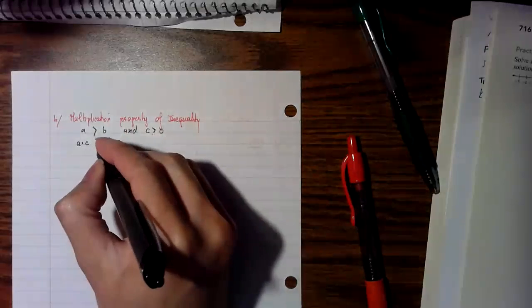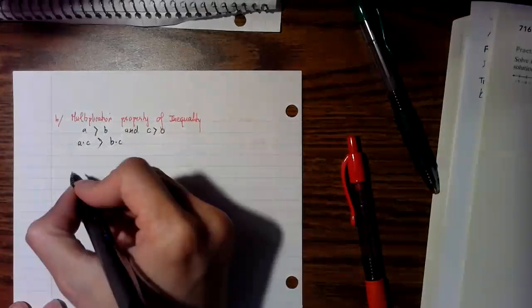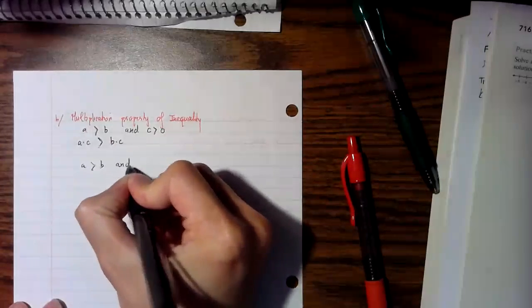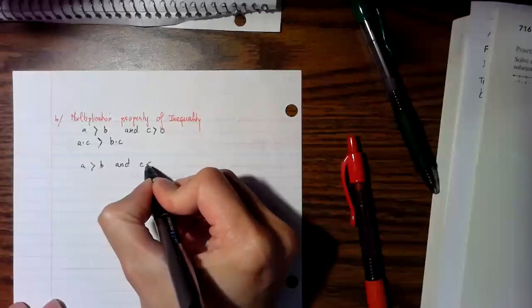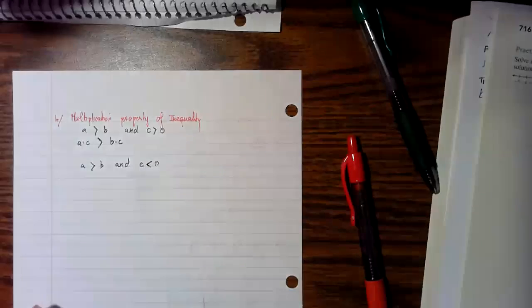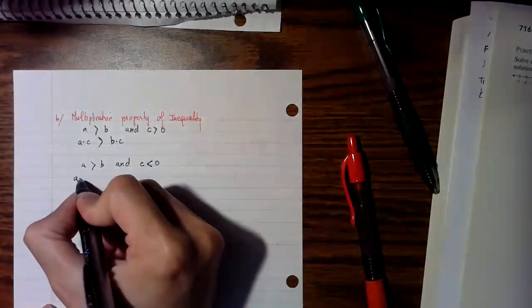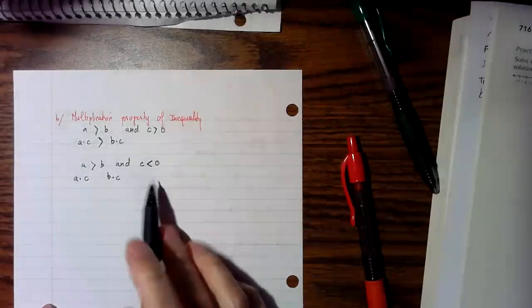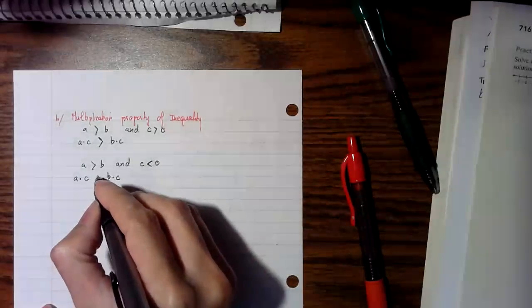Then the inequality sign does not change, so it's still greater. However, if you multiply both sides by a number c, but c is negative, then you have to switch the direction of the arrow.